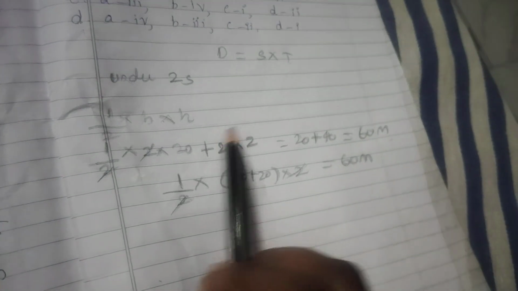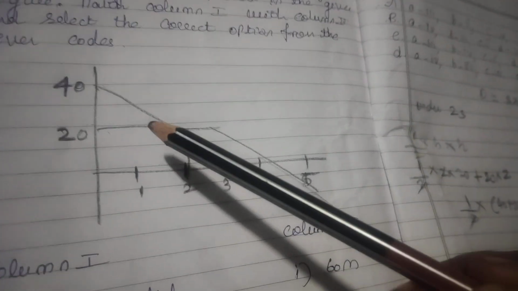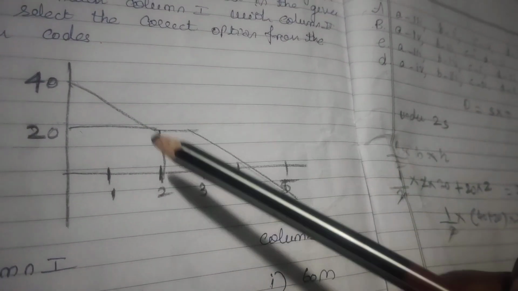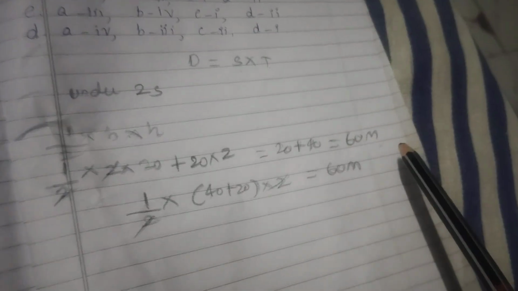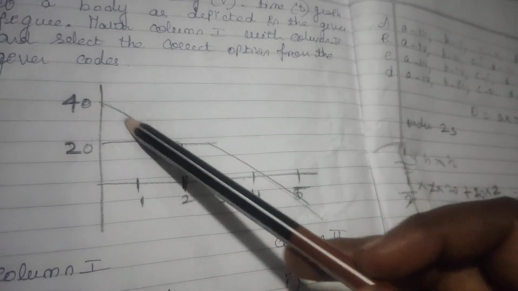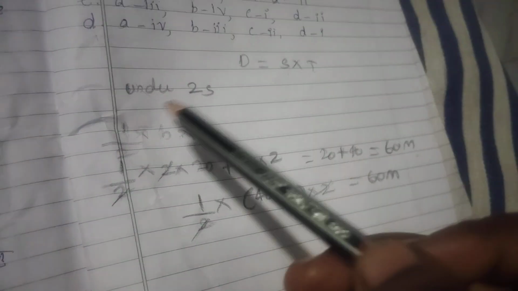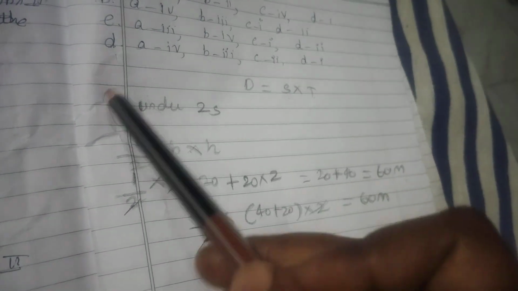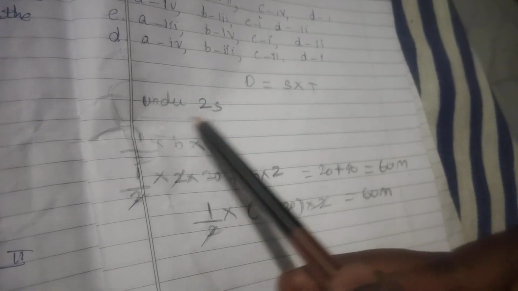We can do in either way. We can calculate separately the area of rectangle and triangle and write 60 meter, or we can take it as area of trapezium and write 60 meter. So the area under velocity time graph under 2 seconds is 60 meter.